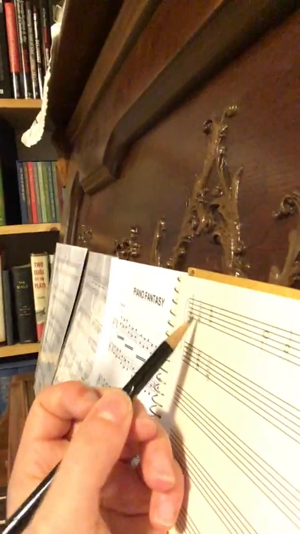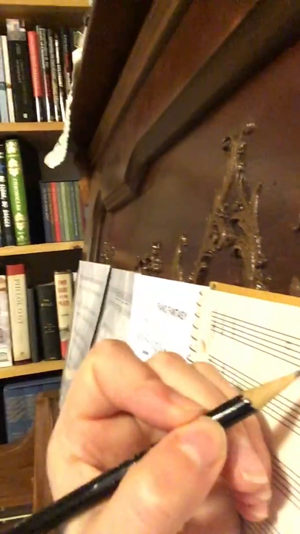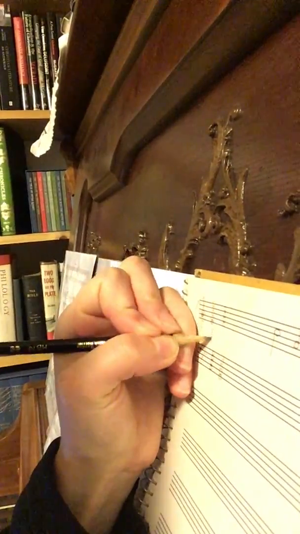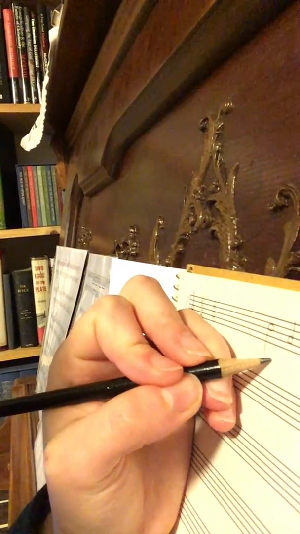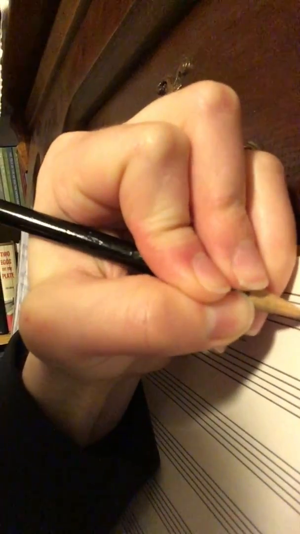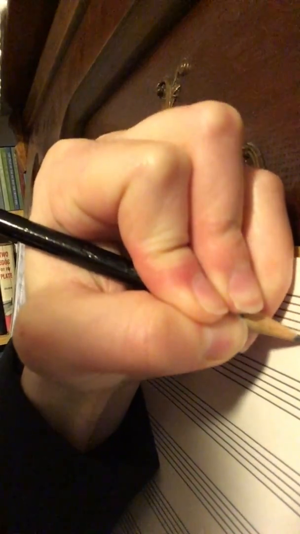We already talked about whole notes. Those are just big empty circles that we had over here. So the whole notes equal 4 beats. The half notes equal 2. And then you've got quarter notes equal 1 beat each. And they are just like half notes, but they're filled in.